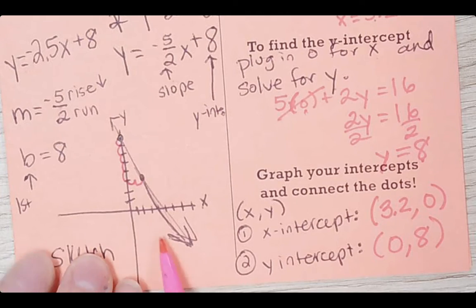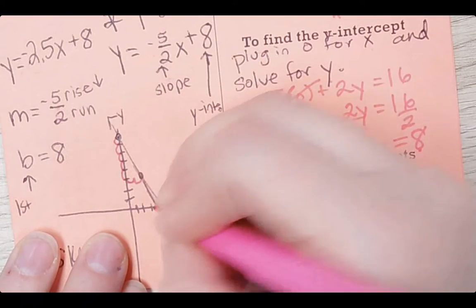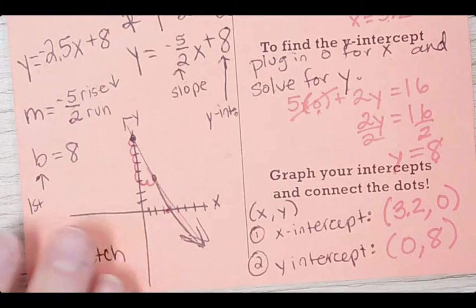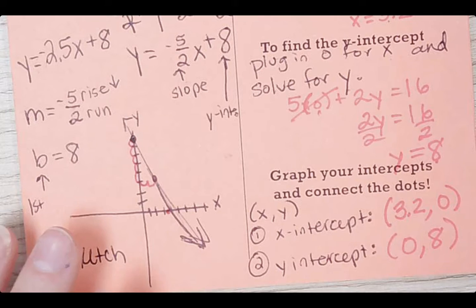If I look at this, it was supposed to be 3.2, which is right here. And then 8, which is right here. Just looks like my drawing's off a little bit. But it's on the same line.